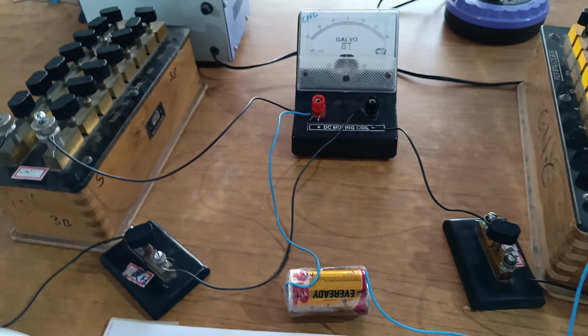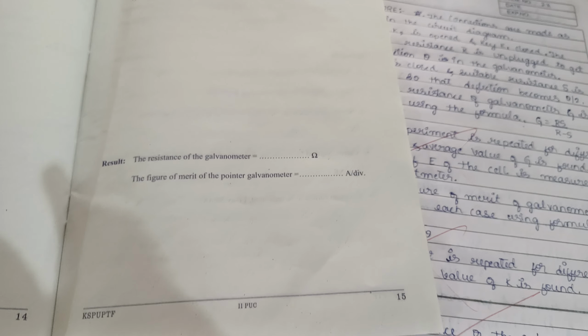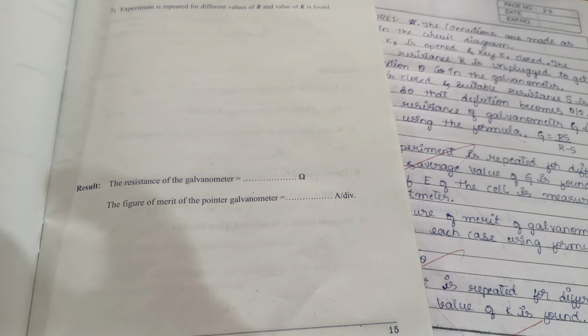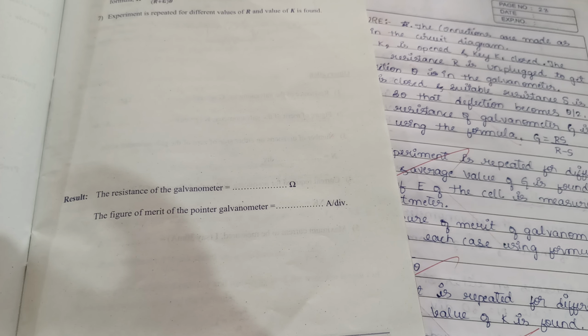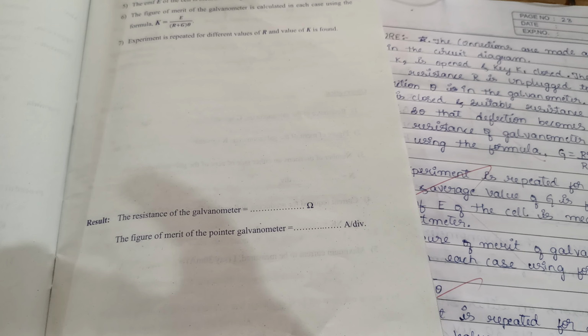It is very important to focus on the units also. We measure the galvanometer resistance in ohm, and the figure of merit of the pointer galvanometer is measured in terms of ampere per division.